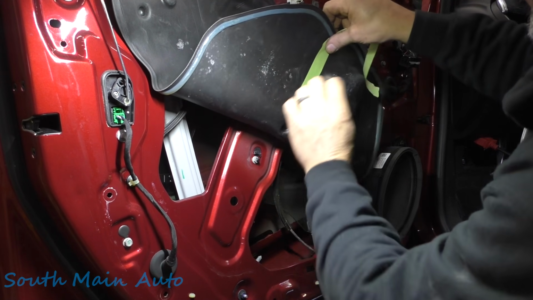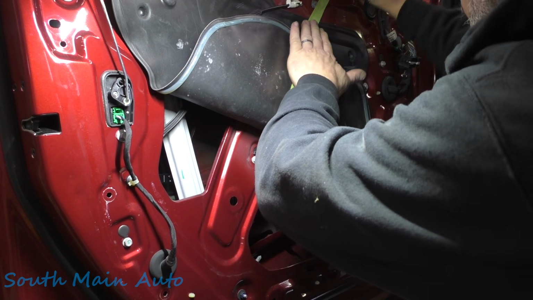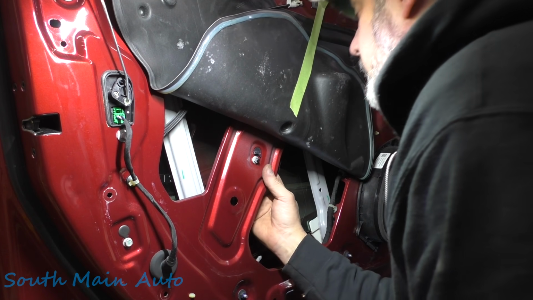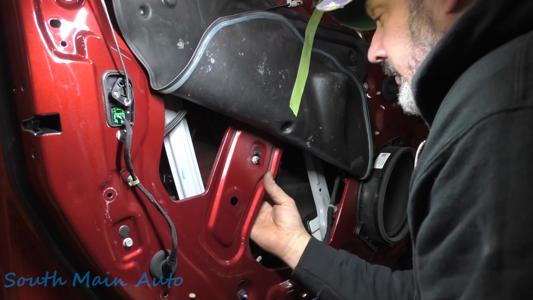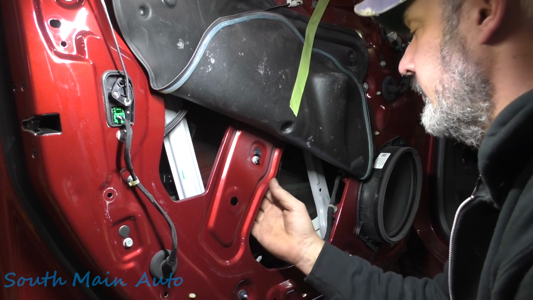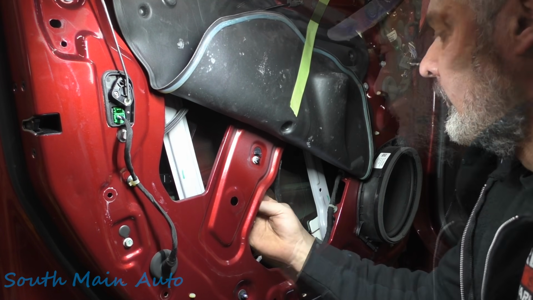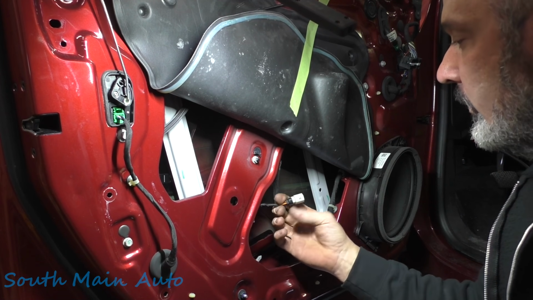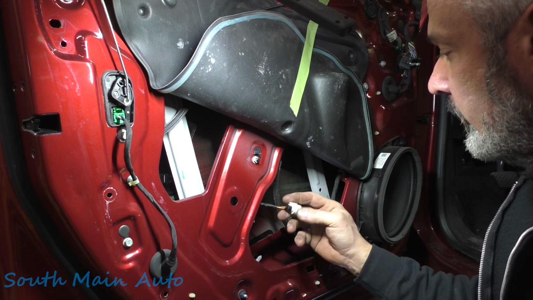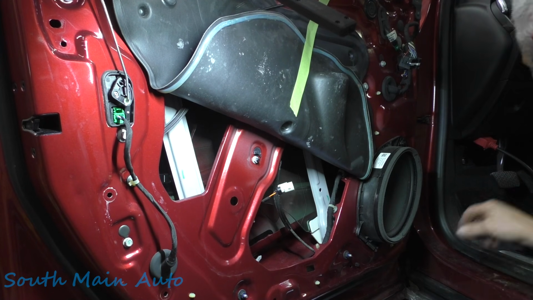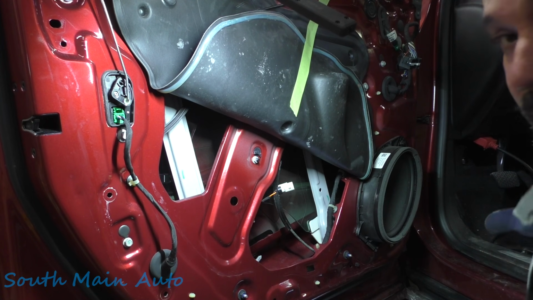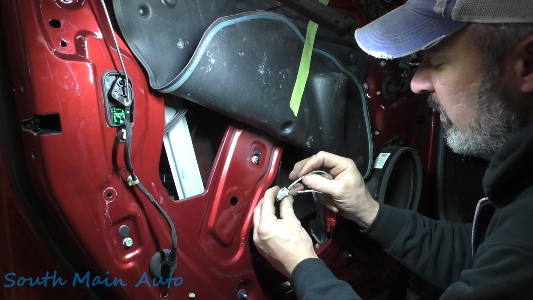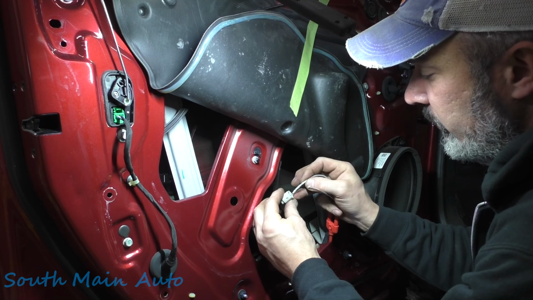Left the window down on this side, so it might be a little more difficult. All right, so I think that was the red clip. Unplugged. Okay. Moment of truth. Put the hat back on before people start getting scared. Let's see what the hole feels like.